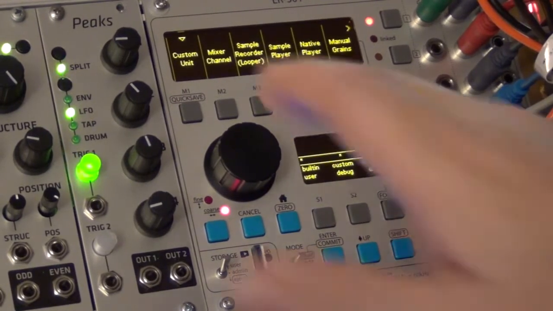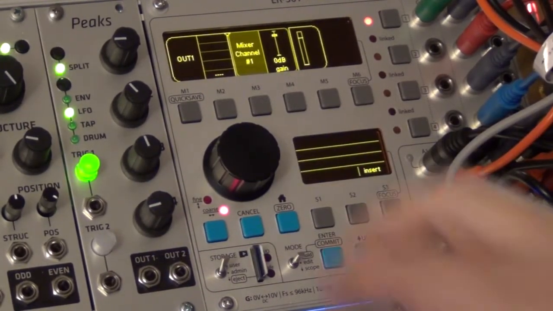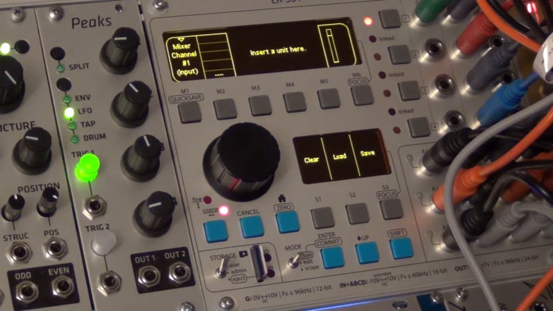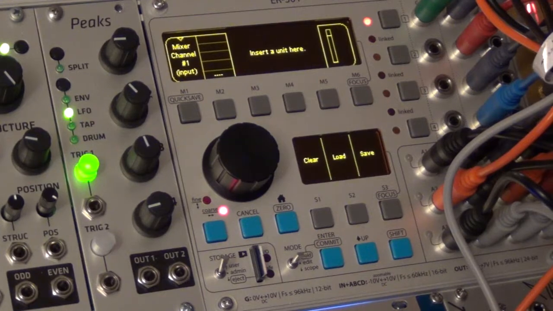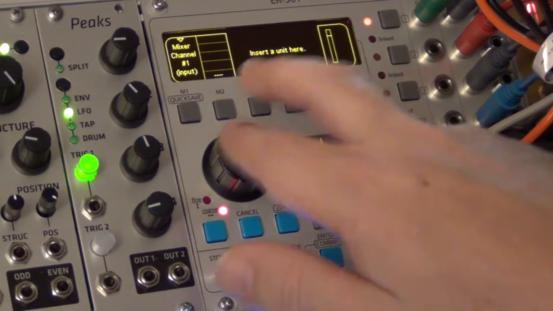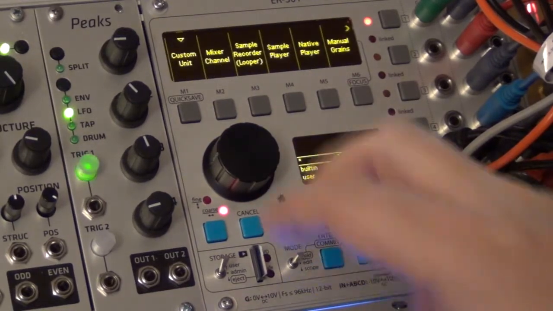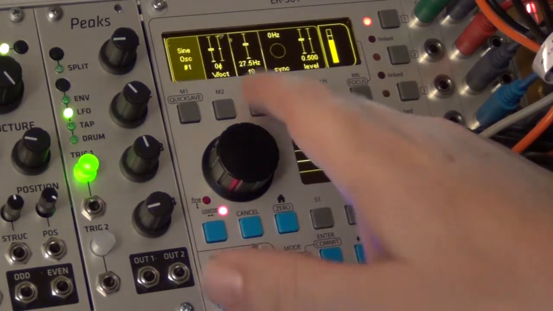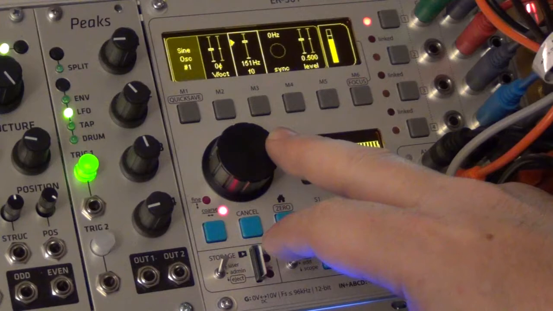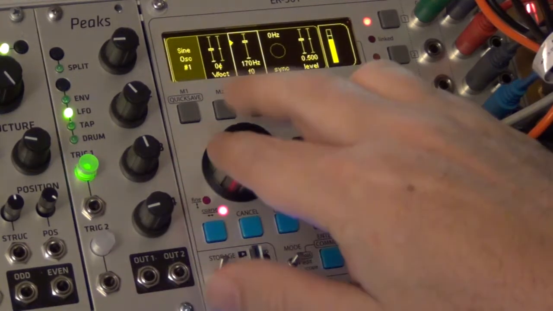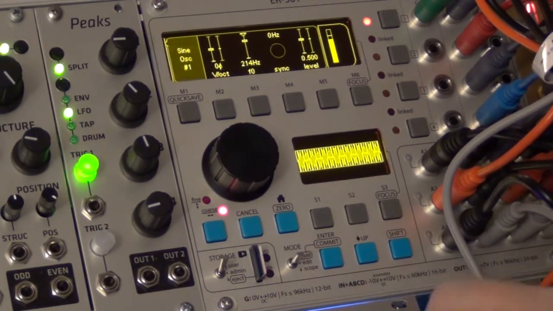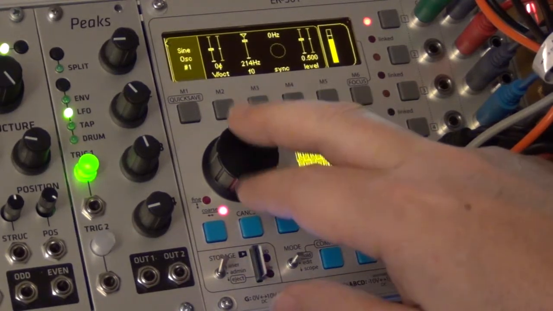Next thing I'm going to do is insert a mixer channel. And we'll dive down into the mixer channel, and what I'm going to do here is insert some sine wave oscillators, some audio rate things, so that we can actually hear the results of the step sequencer. So go ahead and put a sine wave in here. 214 hertz sounds good. Roll the volume down for a second here.